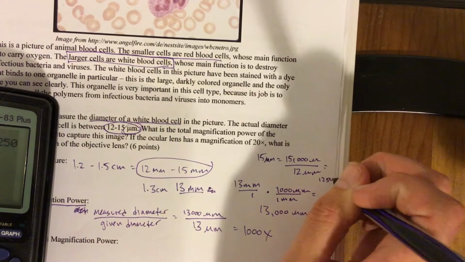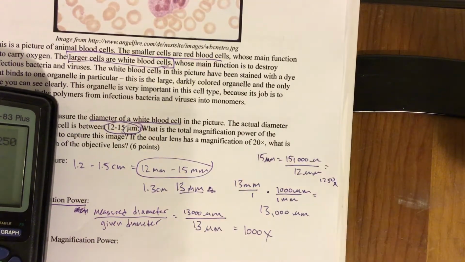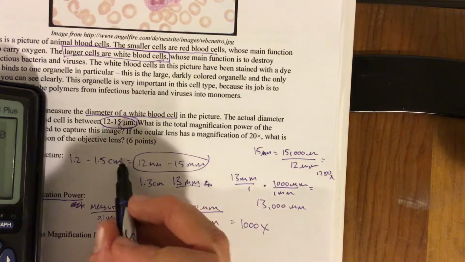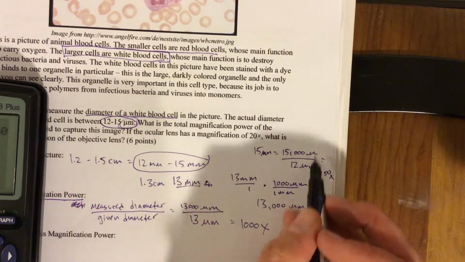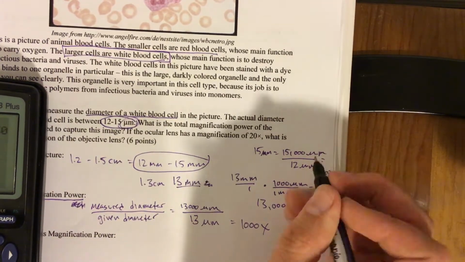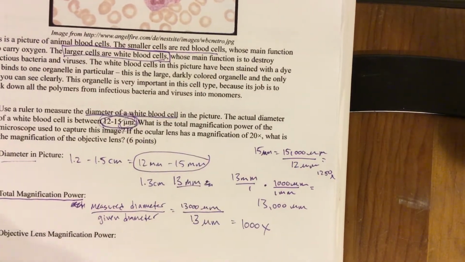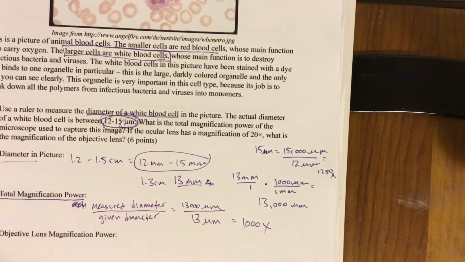Okay, so that would be 1250x. So the idea is, as long as you somehow converted something between 12 and 15 millimeters to micrometers, and then divided by something between 12 and 15 micrometers, you got credit for your total magnification power.